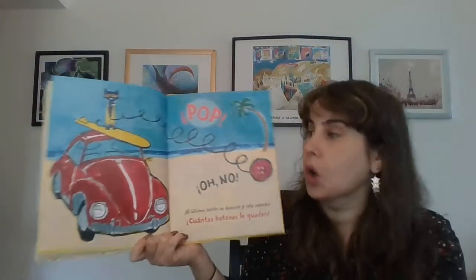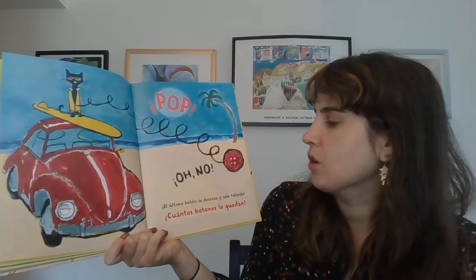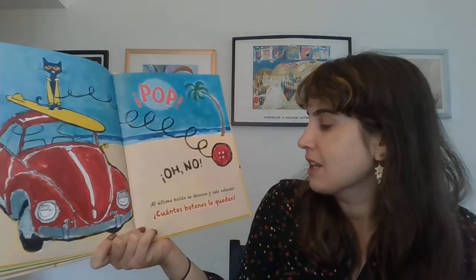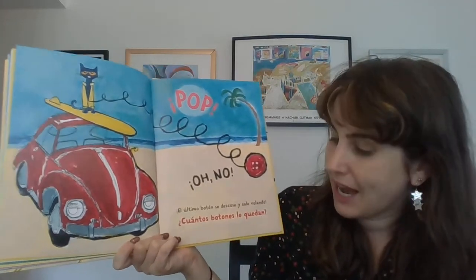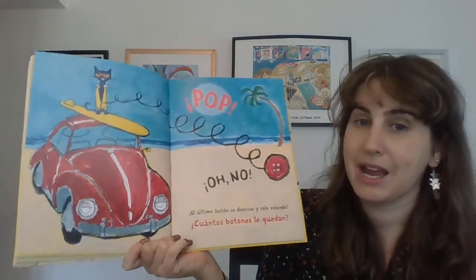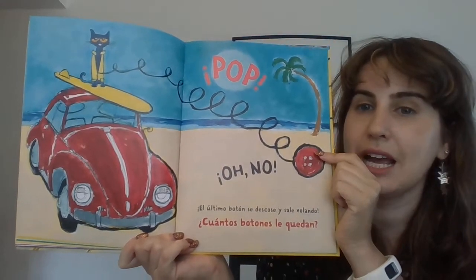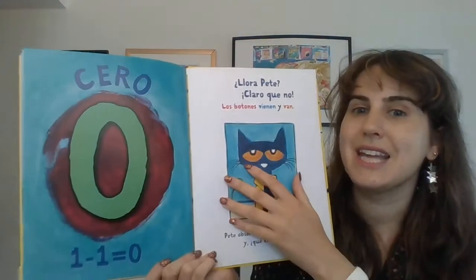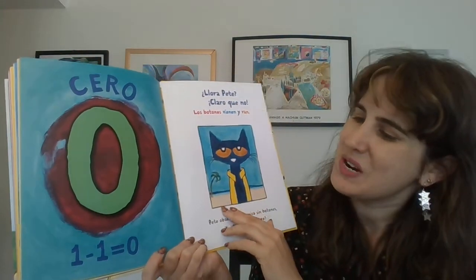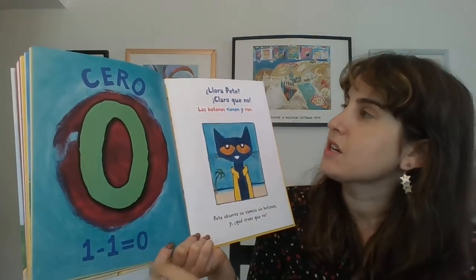Pop! Oh no. El último botón se desconcé y sale volando. ¿Cuántos botones le quedan? The last button popped off and rolled away. How many buttons are left? 0. 0. Because 1 minus 1 equals 0.